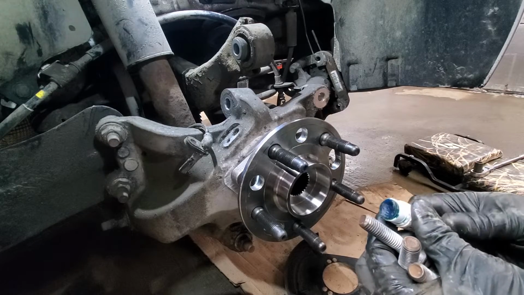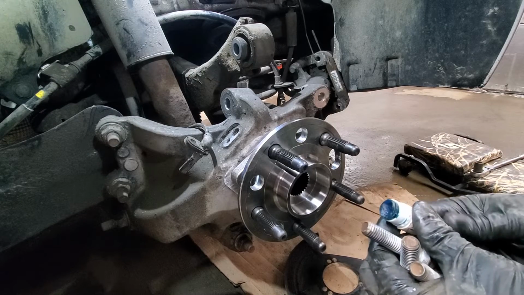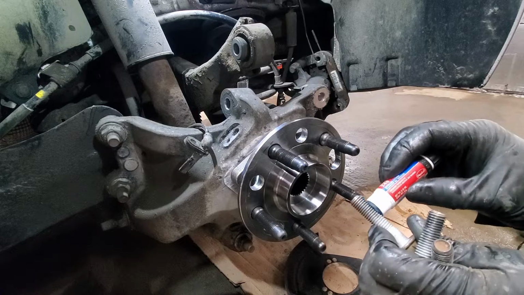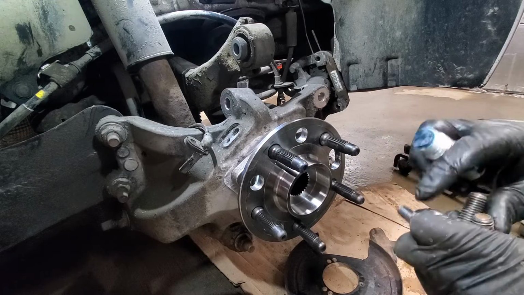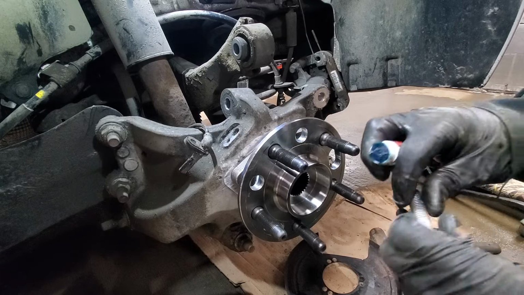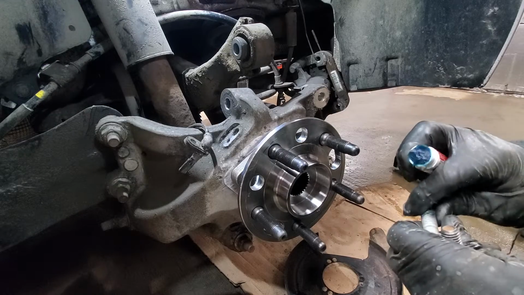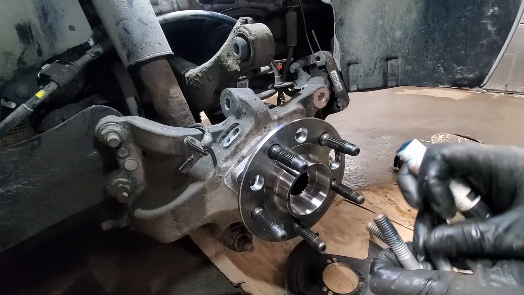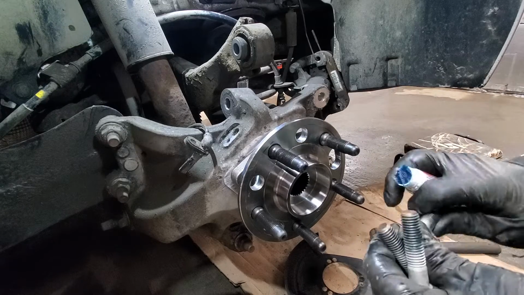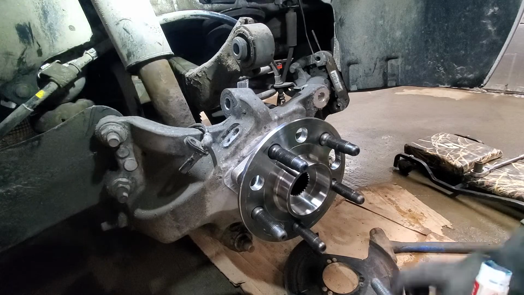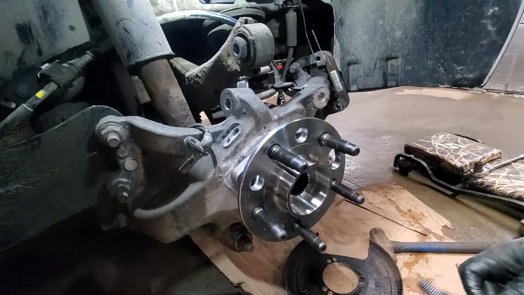Okay, so the bolts are cleaned. Now we'll just apply some blue Loctite. Two or three of those. And I just realized that we still need to put the brake dust shield on before we put those bolts in.